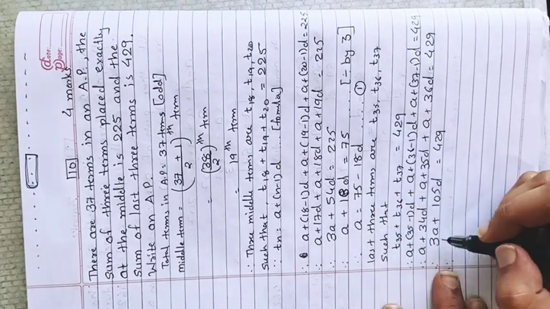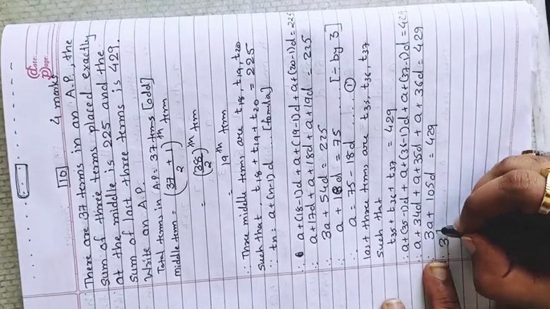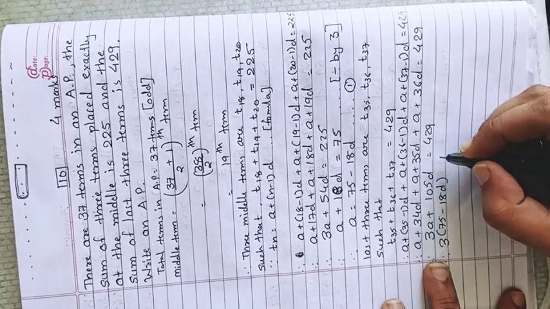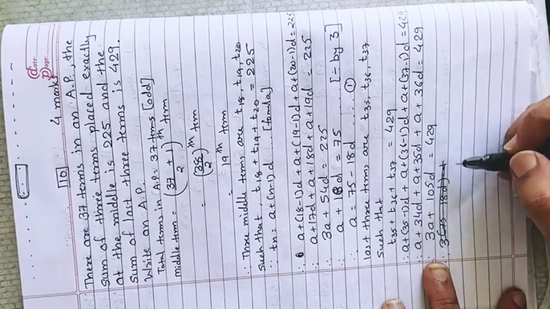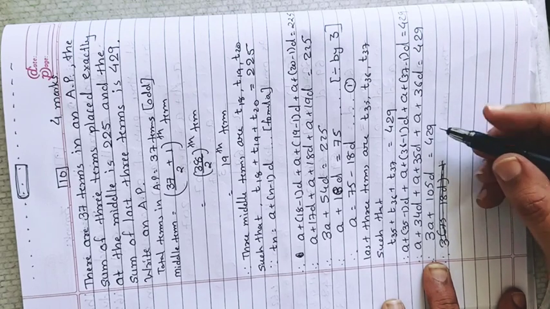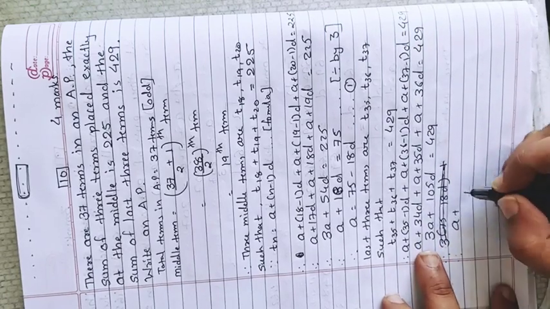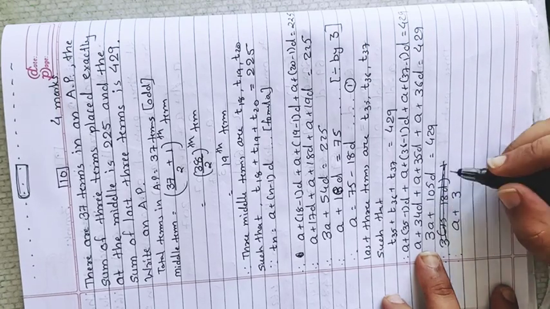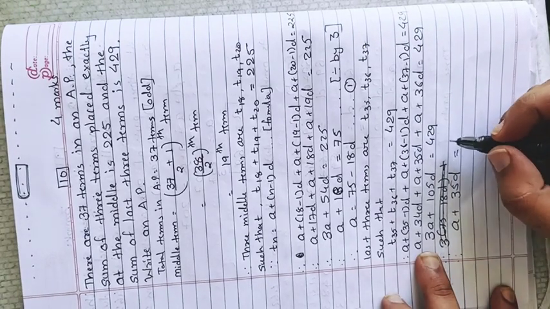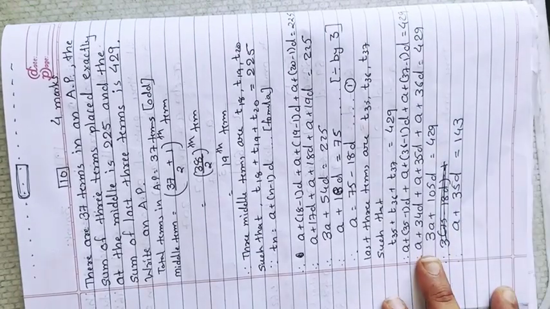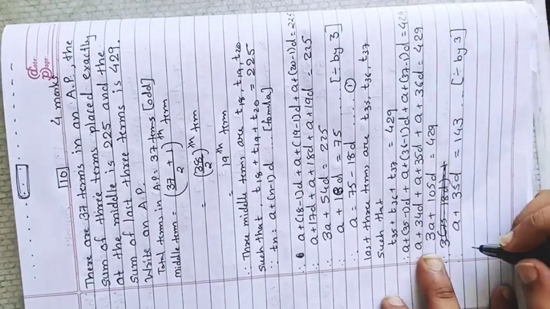We know the value of A, so I'll substitute the value of A here. Let me see whether something is common or not. 3 is common, yes, 3 is common. So first we will take out 3 as common. So A plus 3 3s are 9, 3 5s are 15, 35D equal to 3 1s are 3, 3 4s are 12, 3 3s are 9, 143. Divide throughout by 3. Now we can substitute the value of A.